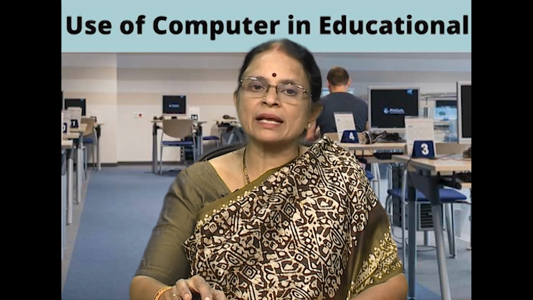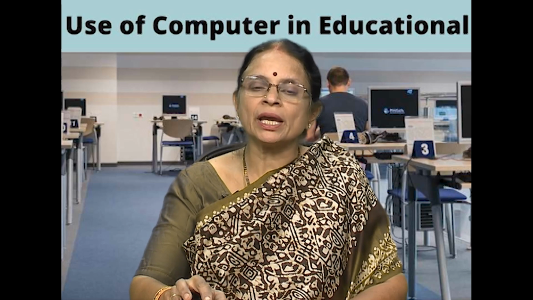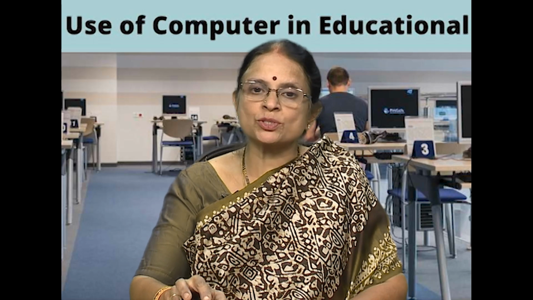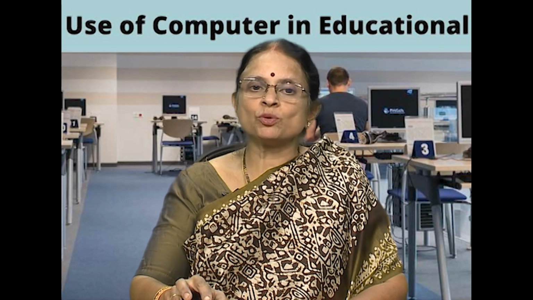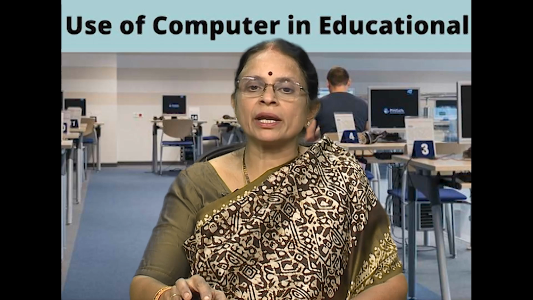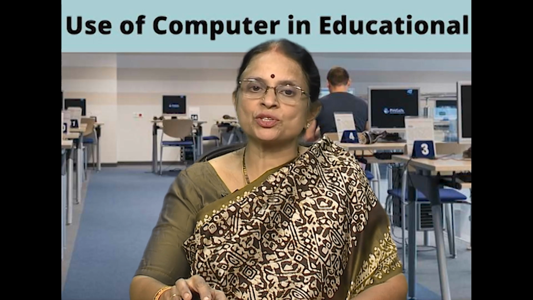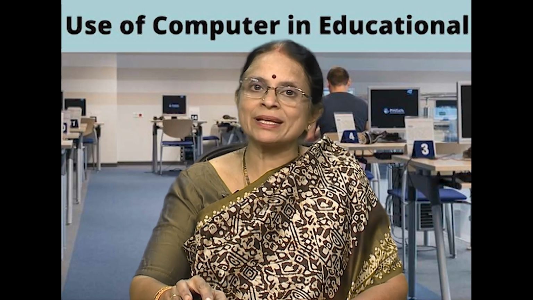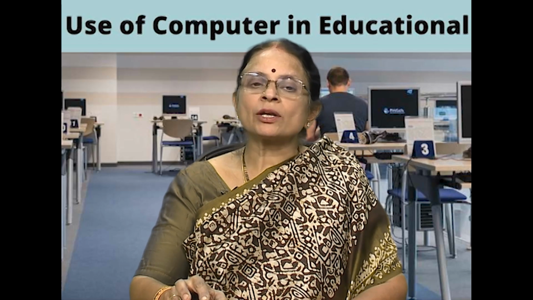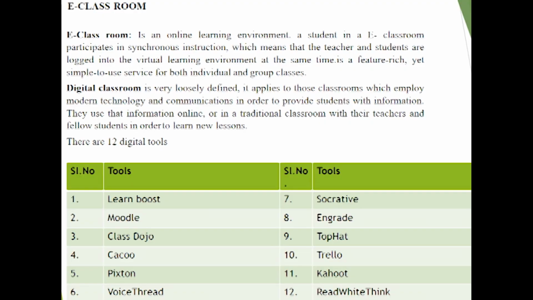It applies to those classrooms which employ modern technology and communications in order to provide students with information. These use the information online or in a traditional classroom with their teachers and fellow students in order to learn new lessons. There are 12 digital tools: LearnBoost, Moodle, ClassDojo, Kako, Pixton, VoiceThread, Socrative, Engrade, Top Hat, Trello, Kahoot, and Read, Write, Think.